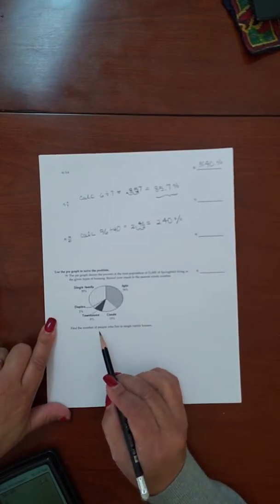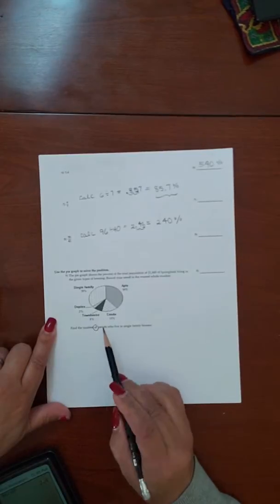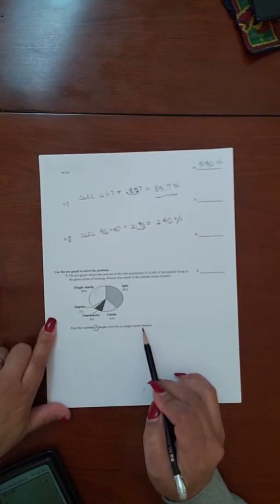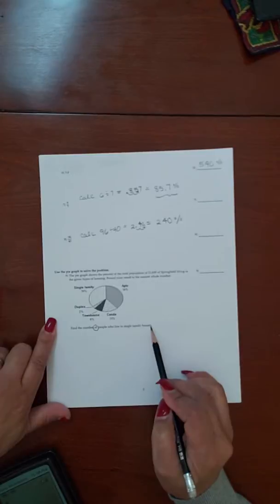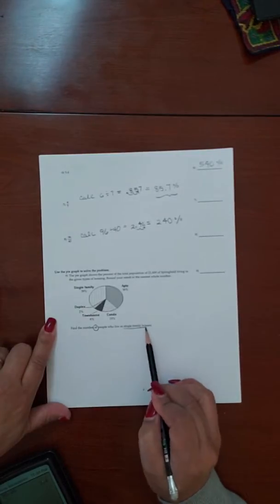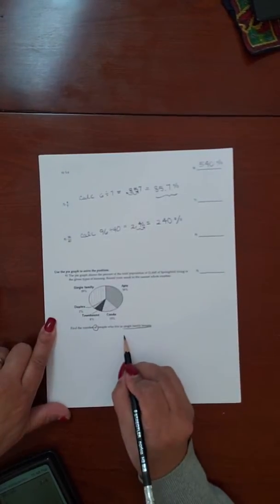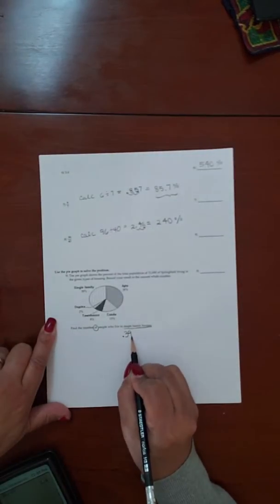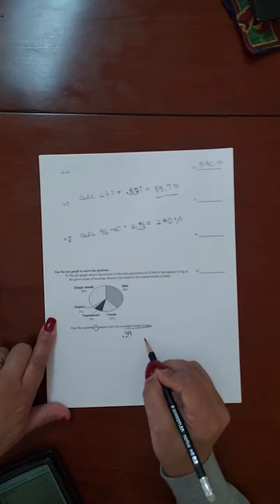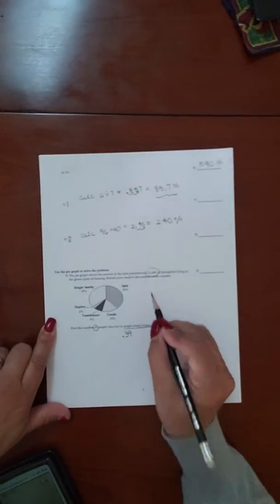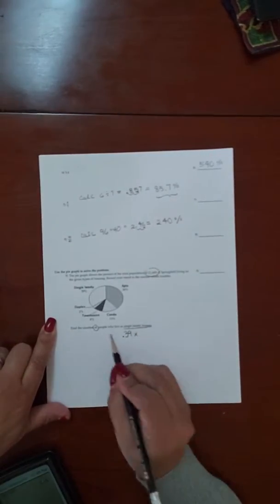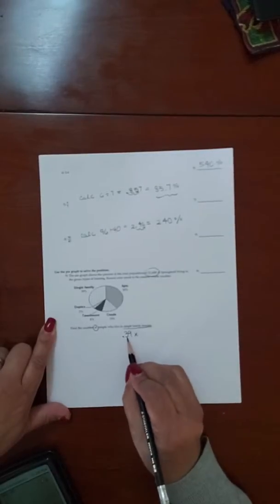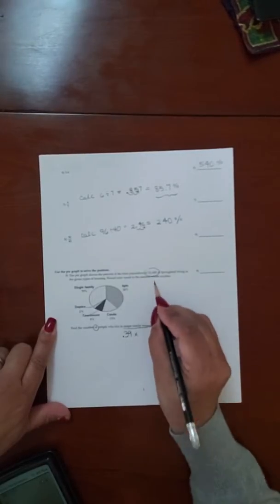So when it says find the number of people who live in single family homes, you go and grab the percentage that represents single family homes, which is 39%, but you want to use it as a decimal when you're finding a percentage of a total population. Of means multiply, and you're finding 39% of this population.